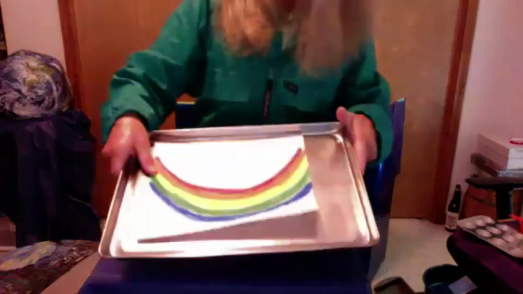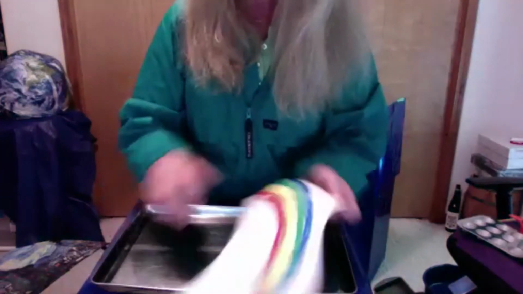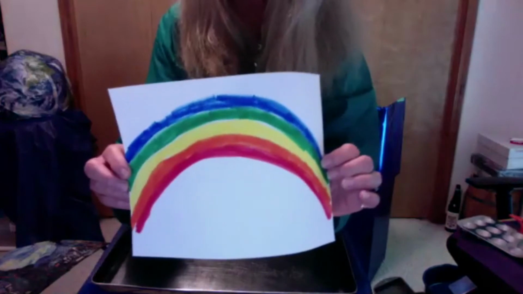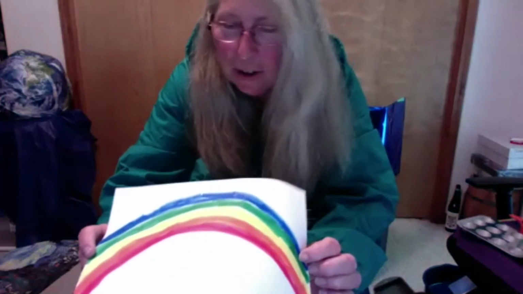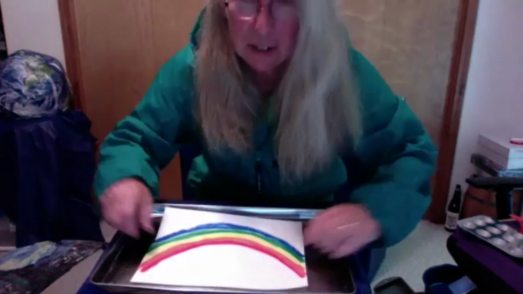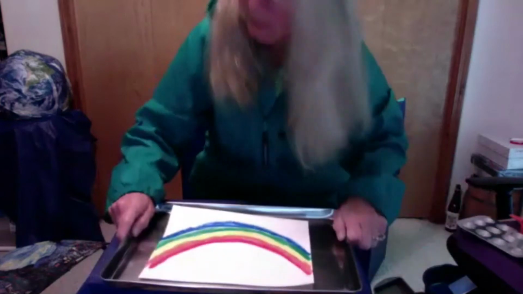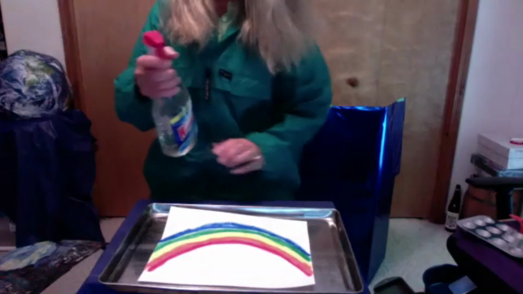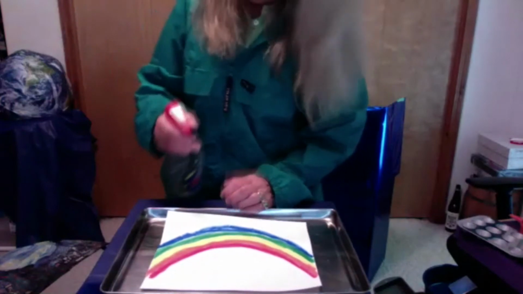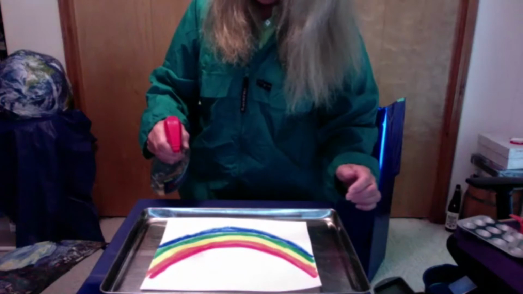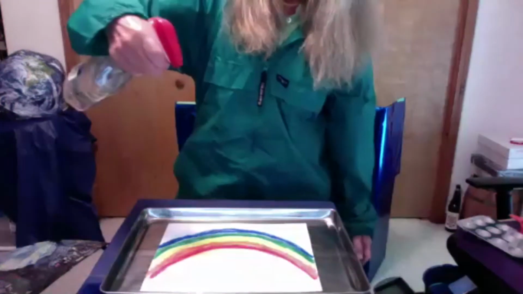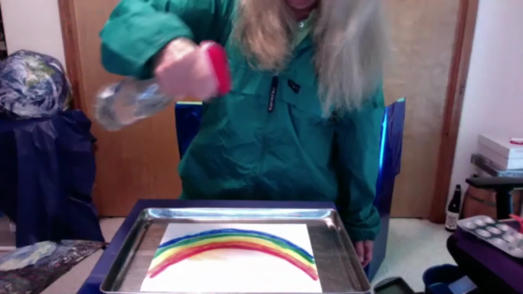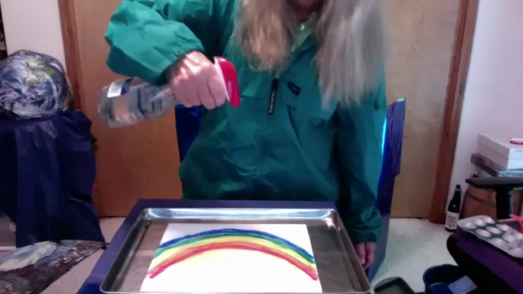Now I have a cookie sheet, and I took a piece of paper and I colored a rainbow, but you could do any picture that you want. I did a rainbow, and use as many colors of markers as you want. Stick it on your cookie sheet, stick it out in the rain, and see what happens. Now I have a squirt bottle, so you can probably guess what happens, but I thought this would really be fun. Out in the rain, my squirt bottle is the rain, and what is happening to my beautiful rainbow?